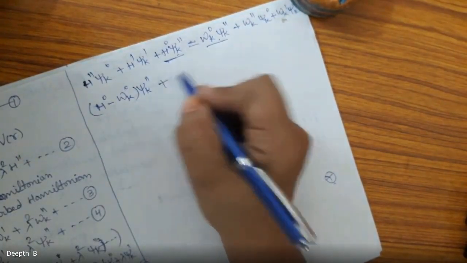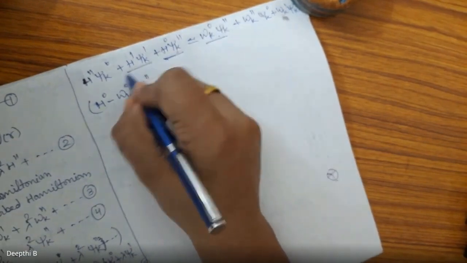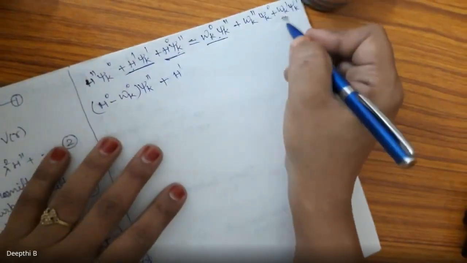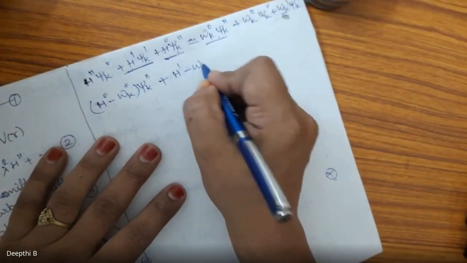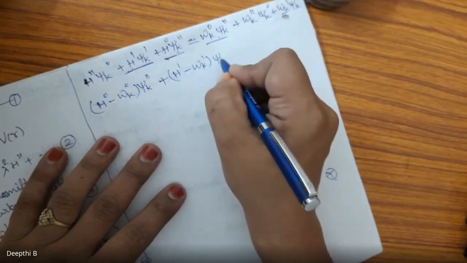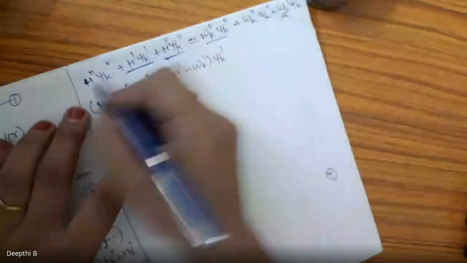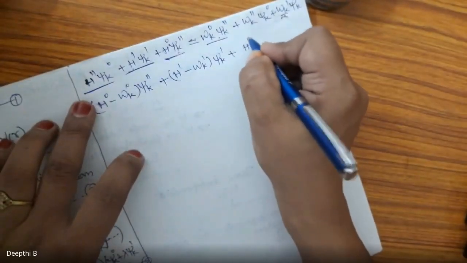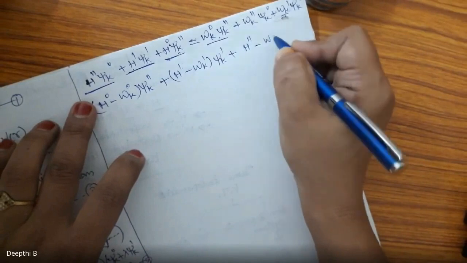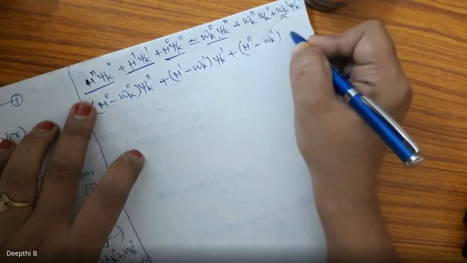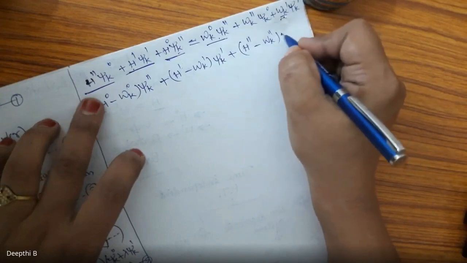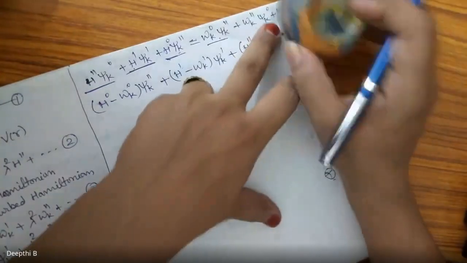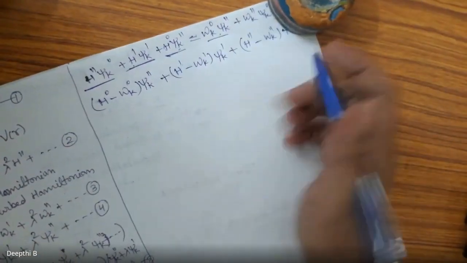Now plus, psi k prime: H prime minus Wk prime, psi k prime. Now the third term, psi k naught: plus H double prime minus Wk double prime, psi k naught. We take psi k naught common. So this is equation 8.